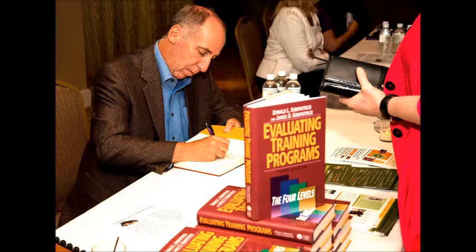And also, evaluation is very effective in making sure that learning and training are aligned with strategy. That comes down to looking at data and information from level 3s and level 4s particularly.